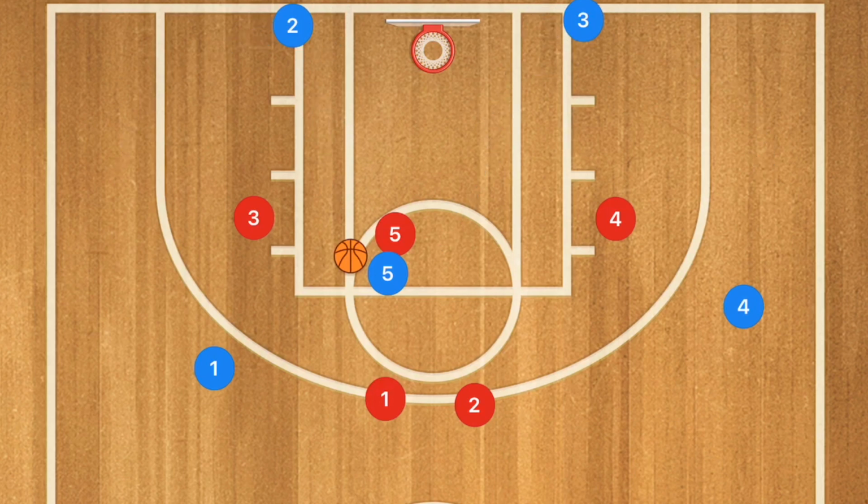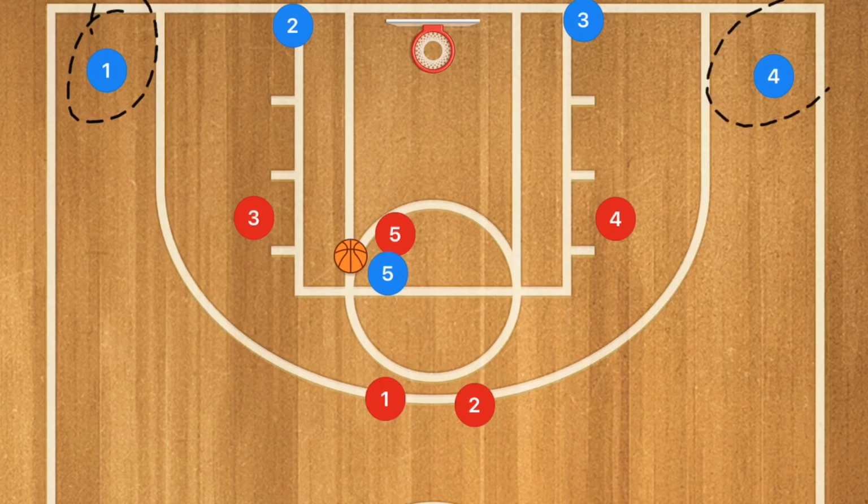At the same time, we want players 4 and 1 to continue to the corners, because those are options as well. When we kick the ball down, if player 3 red was to recover, we can just easily kick out for a 3. So this is a very simple but deadly 5-out play against specifically a 2-3 zone.